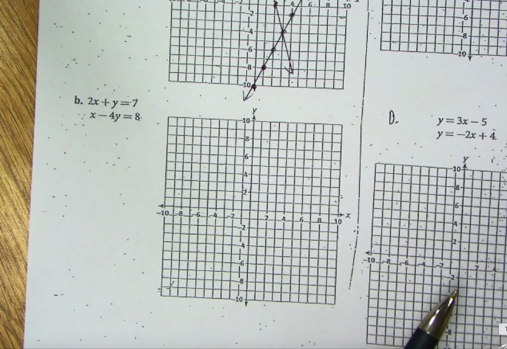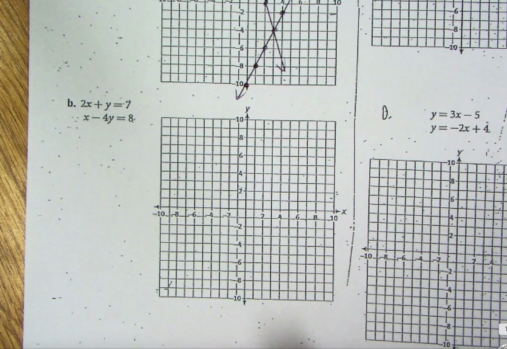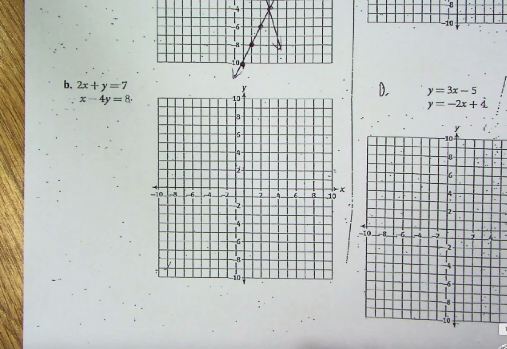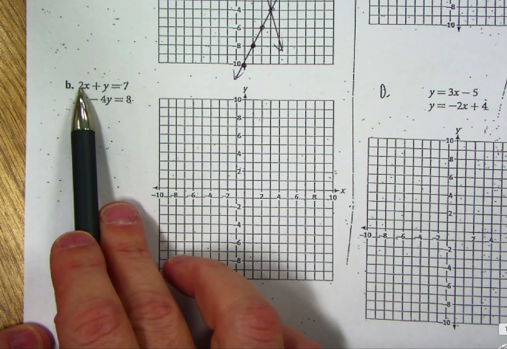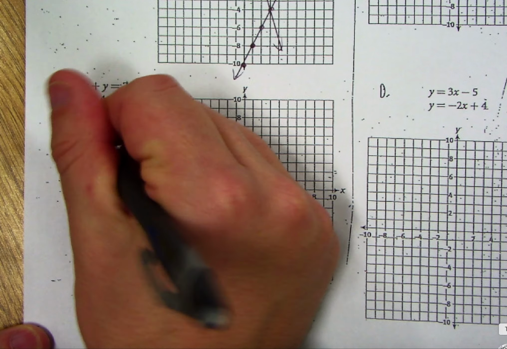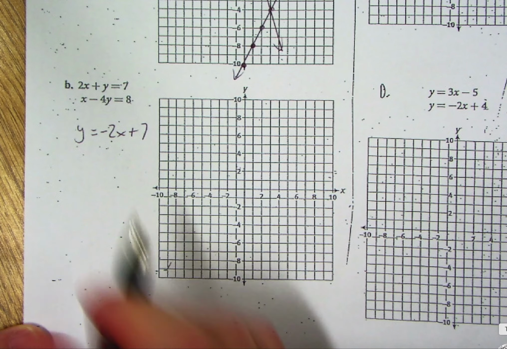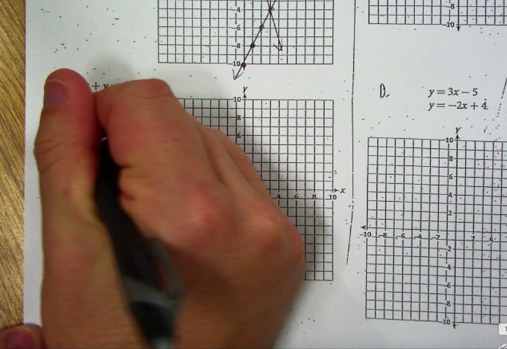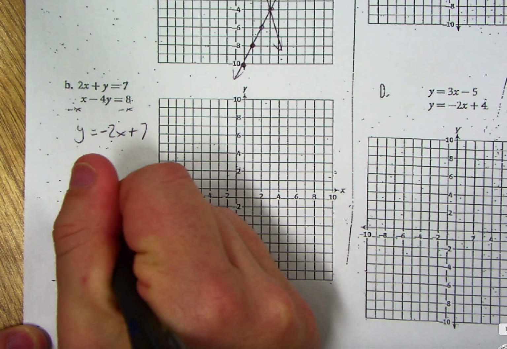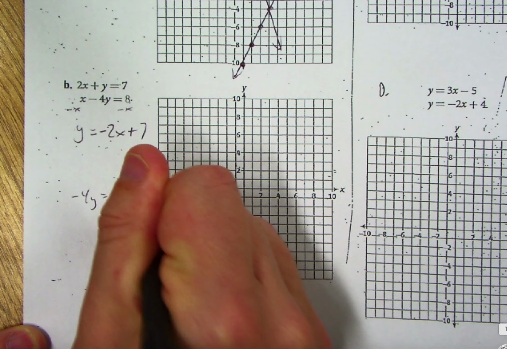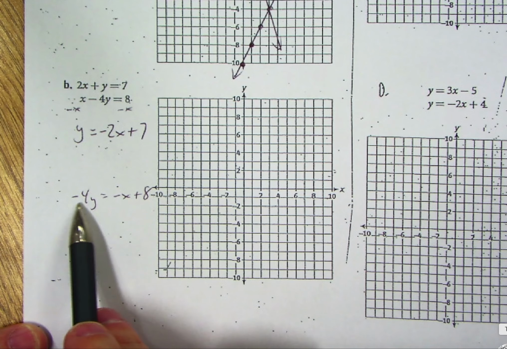On B, you notice we just have to get y by itself to start with. Hopefully we're pretty good at that. So the top equation, I'm going to subtract 2x over. And then the second one, I'm going to subtract x, and then divide everything by -4.